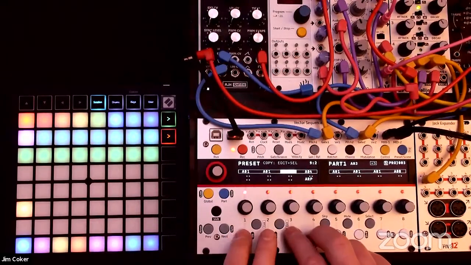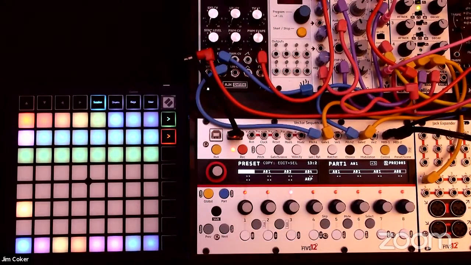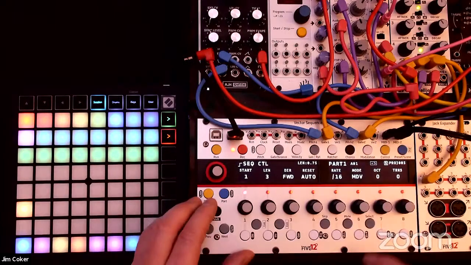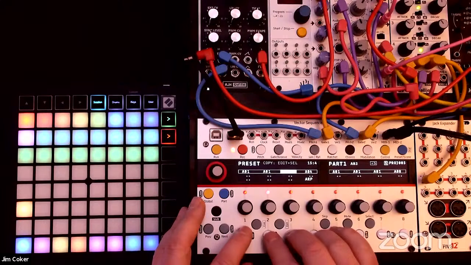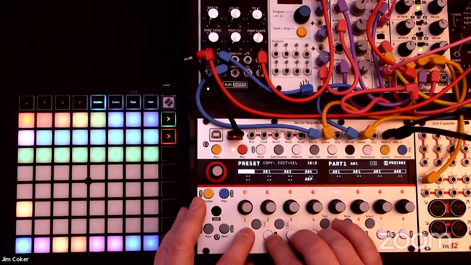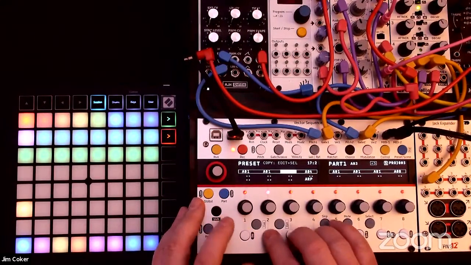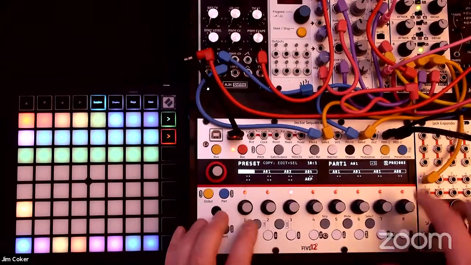Now I can flip between them very quickly, and it doesn't reset the step. It's going to be an interesting way to throw in fills or quick variations.